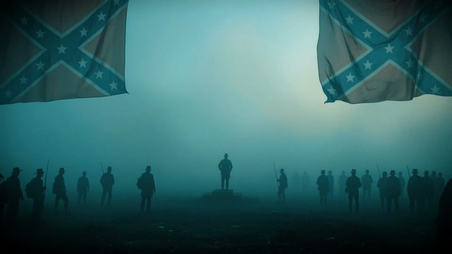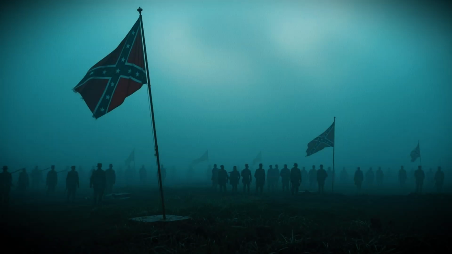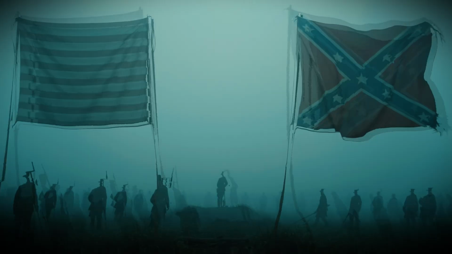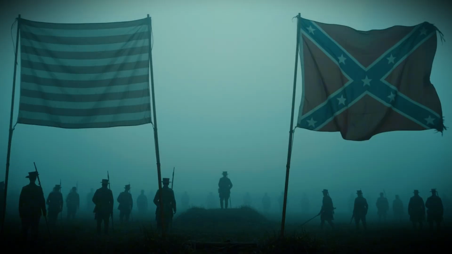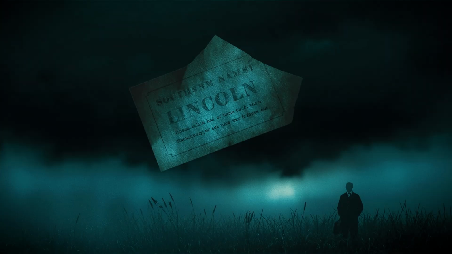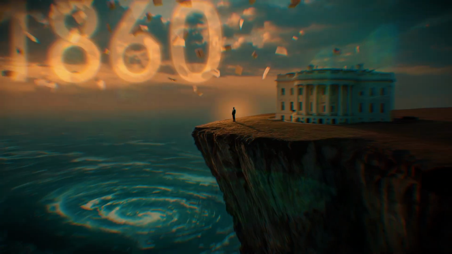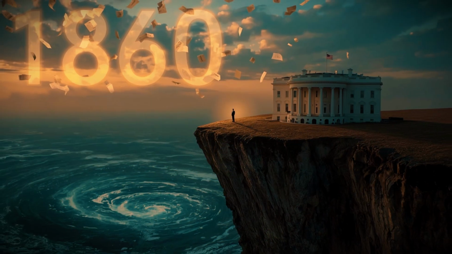The machinery that powered the Republican rise, newspapers, pamphlets, campaign offices, grinds to a halt as funds dry up. What's left is a skeleton crew of diehards and volunteers, a movement running on fumes. Momentum once lost is nearly impossible to regain. The Republican Party doesn't implode overnight. It fades gradually, becoming just another regional voice unable to mount a serious challenge on the national stage.